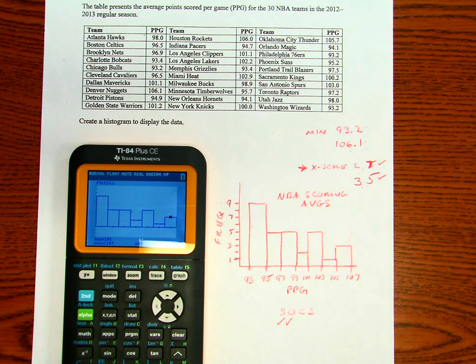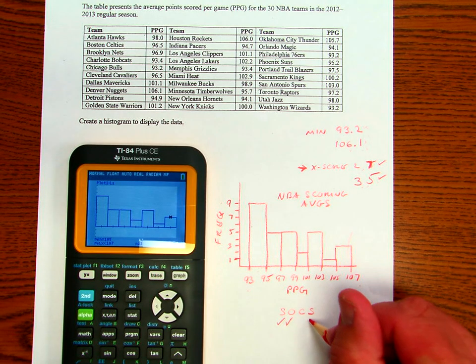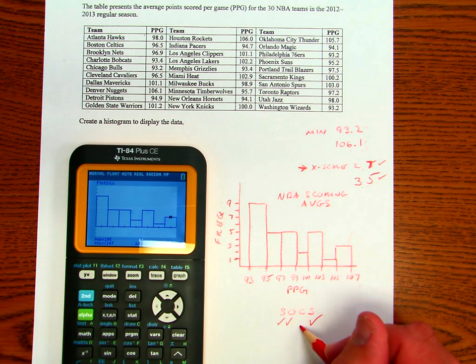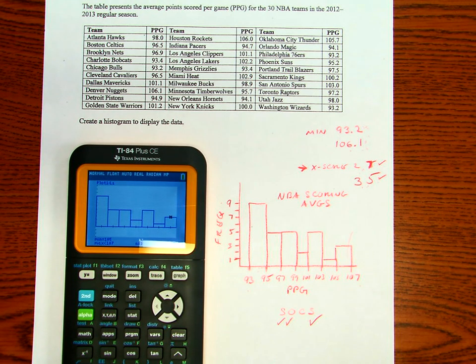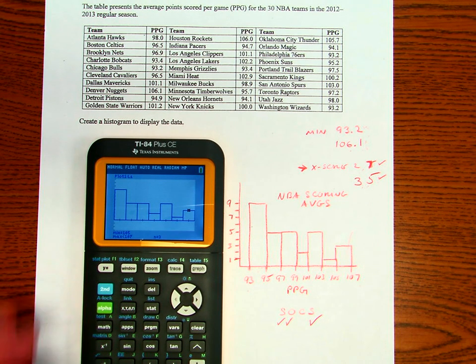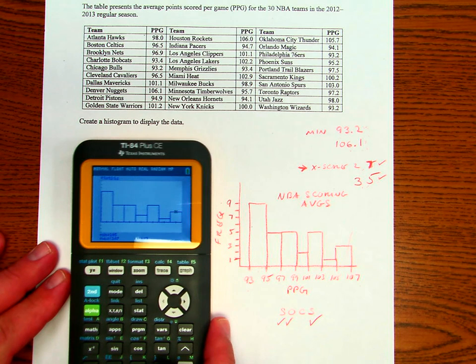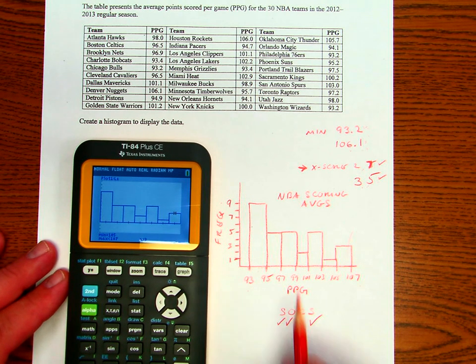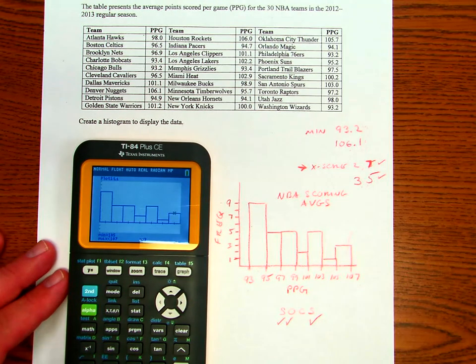Now, as far as center goes, we did the one variable statistics. We calculated when we did that the mean and the median. Pick one of those measures of center to report. Okay, without that, what we would have to do would be to estimate about where the median was by looking at this graph. So if there are 30 NBA teams, the 15th and 16th teams would be the two teams in the middle.